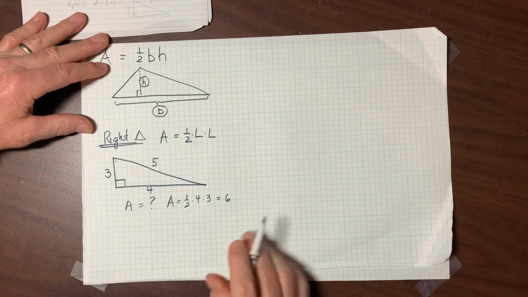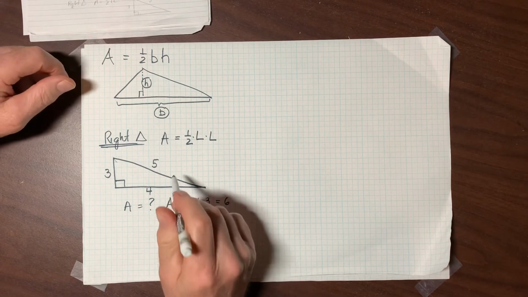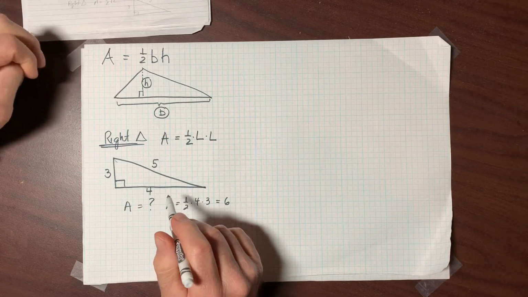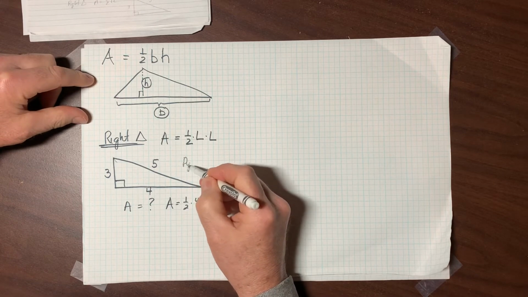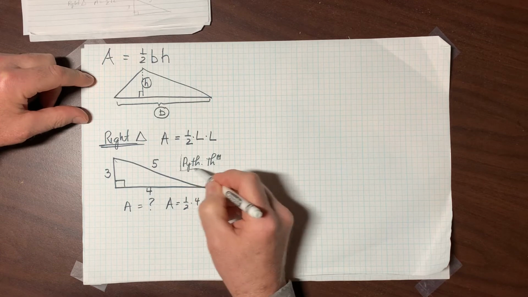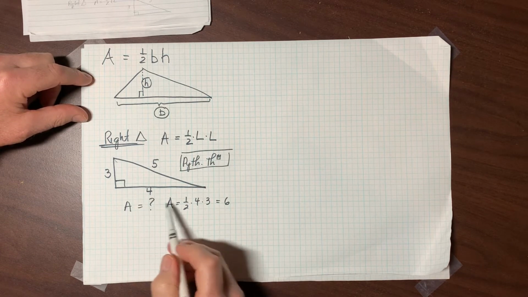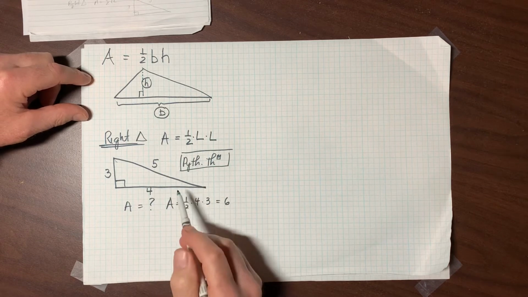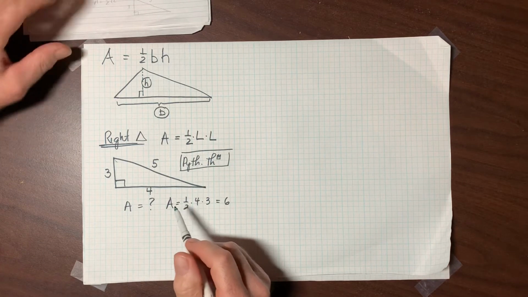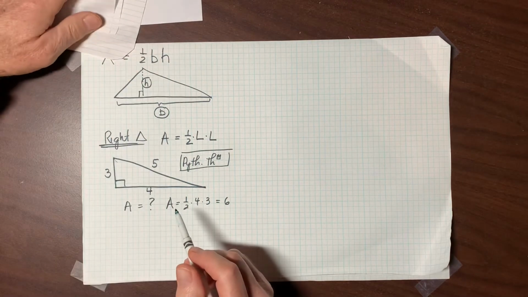And that's going to be our area, 6 units. So the moral of this story is that sometimes you'll have to apply the Pythagorean theorem to find one of your legs so that you have the two values you need to plug into the formula. Let's look at this situation here. Make up another problem.